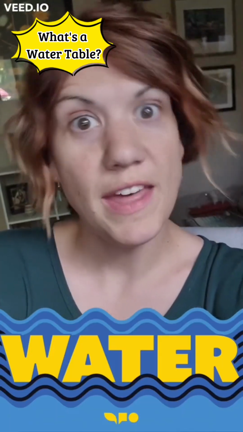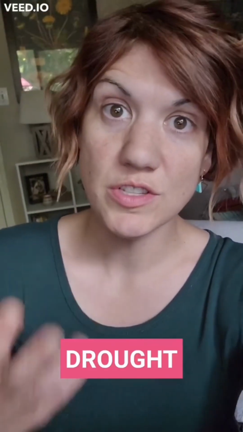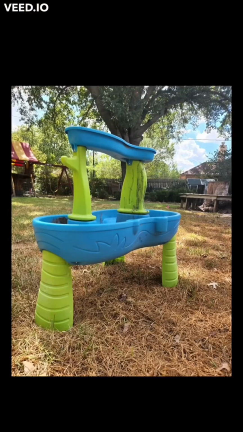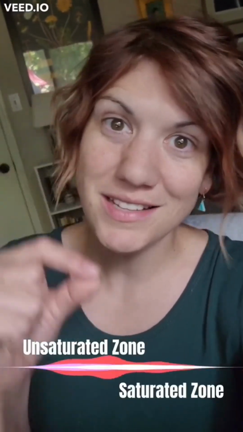Did you know that drought can impact more than just the surface water that you see? It can also impact groundwater, which is water that's stored underground in soil. So the water table, not that, either. The water table is the underground boundary where saturated soil meets unsaturated soil.